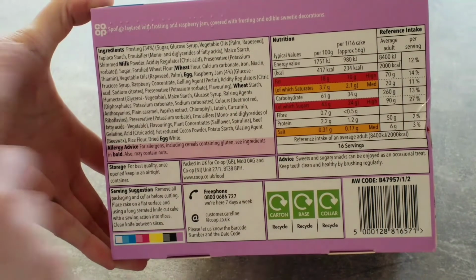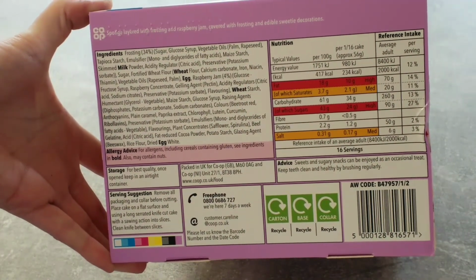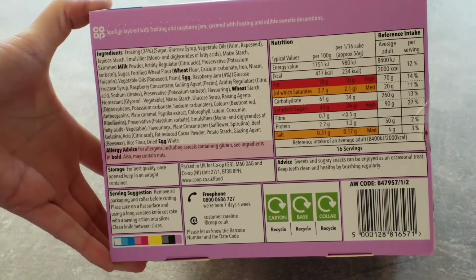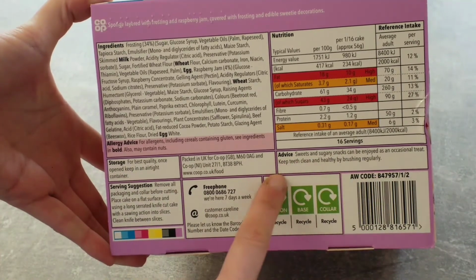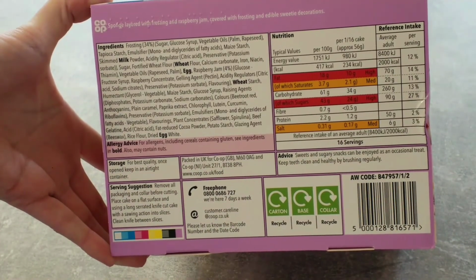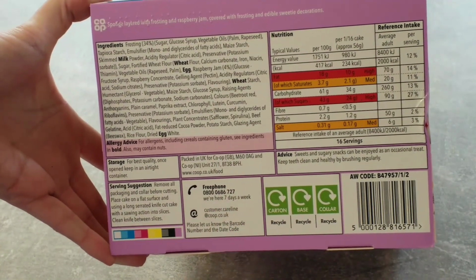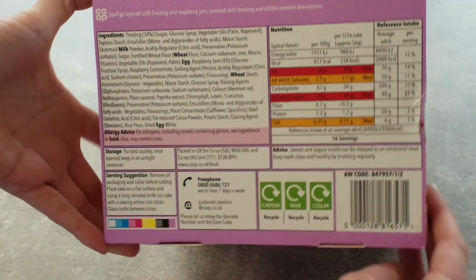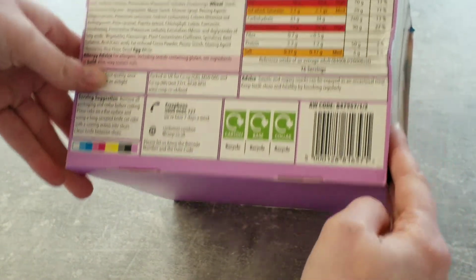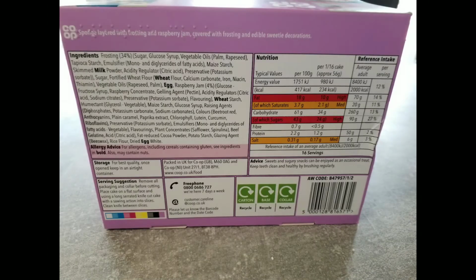We've also got nutritional information, so this is more detailed than the traffic light system on the front of the box. And we've got advice about the fact that we shouldn't eat too much of this type of food. It even goes on to tell you that the packaging is all recyclable. Something that's repeated throughout the packaging is the logo of the company that makes the cake.